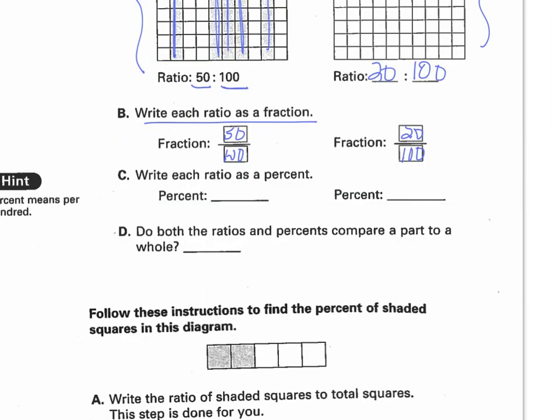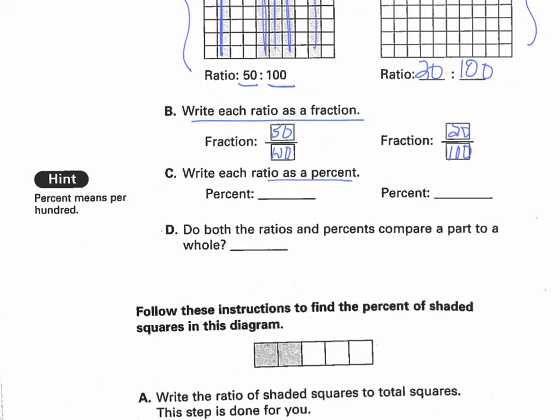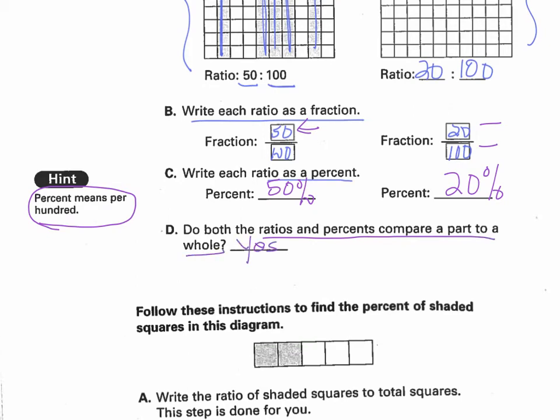Now we're going to write each ratio as a percent. Remember, percent means something out of 100 or a whole. Since I'm already out of 100, the top number will be the percent, 50%. Here is 20%. Do both ratios and percents compare a part to a whole? Yes, they do.